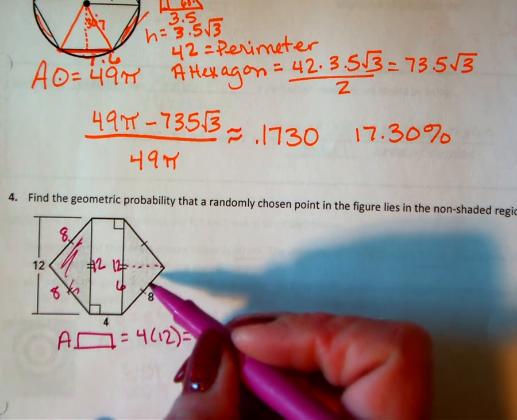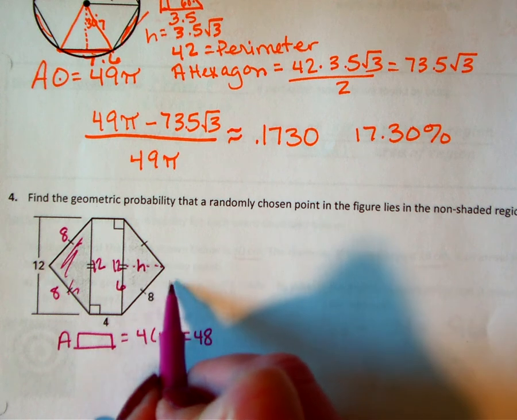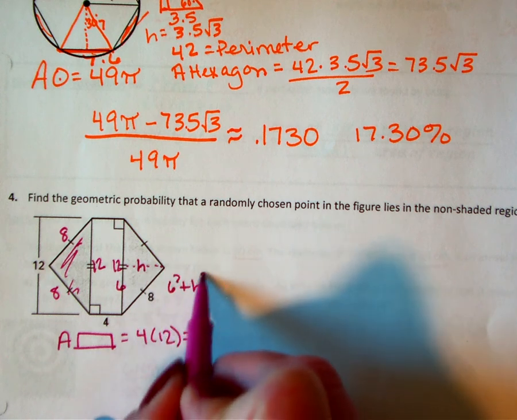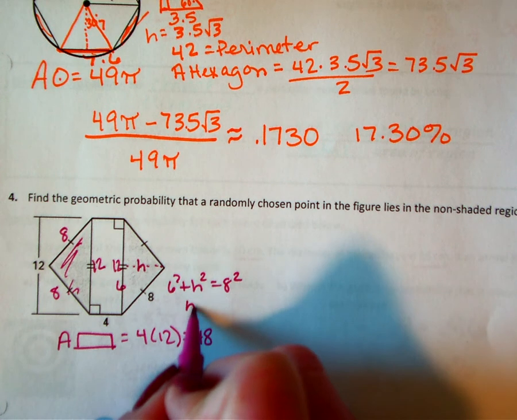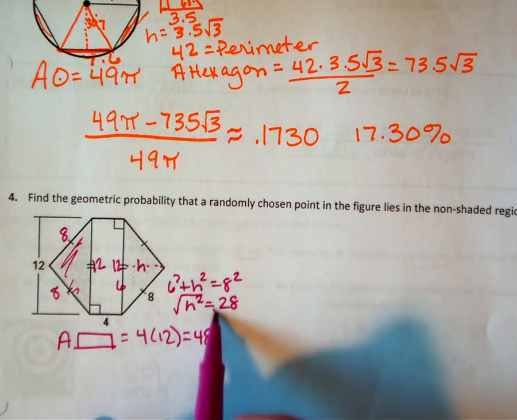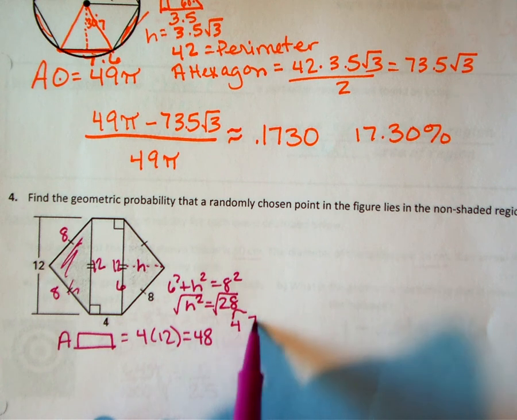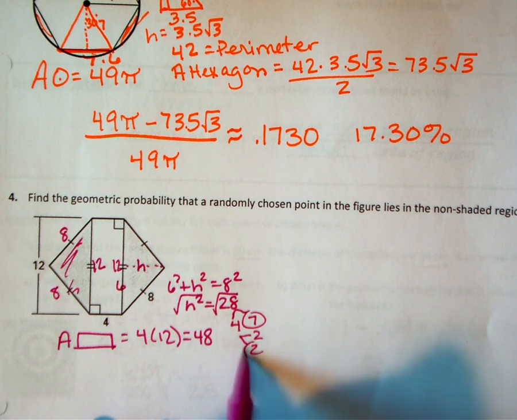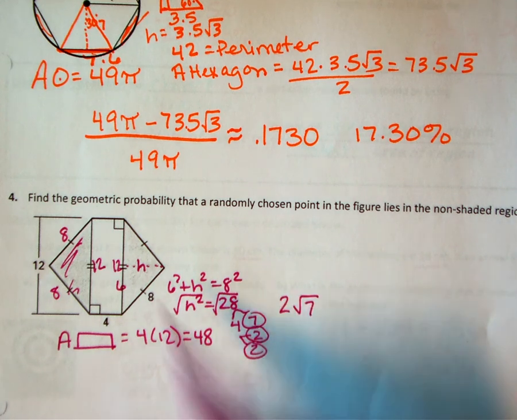Okay, so my height is 6 squared plus h squared equals 8 squared, so 64 minus 36, I get h squared equal to 28. If I square root both of those, do your factor tree, so 4 times 7 and 2 times 2. To be exact, I would say it's 2 square root of 7 for my height.